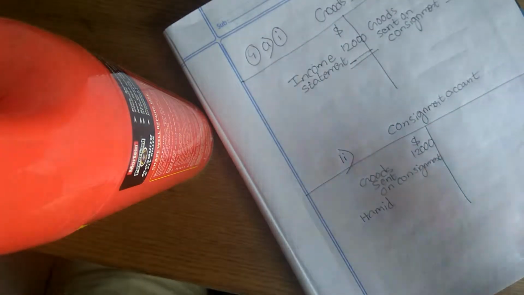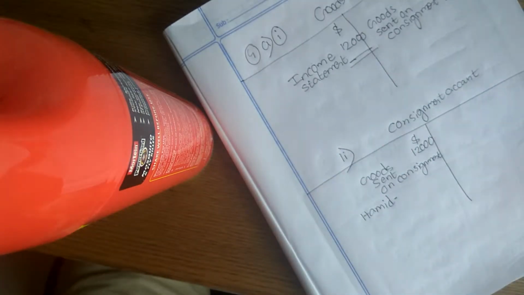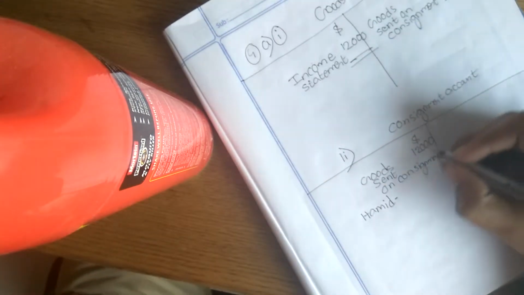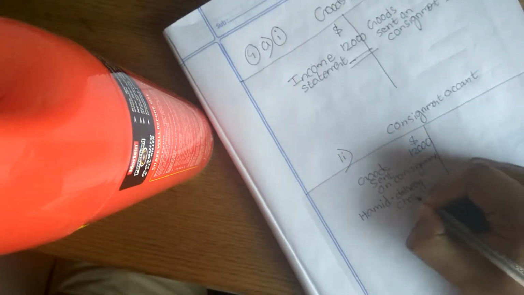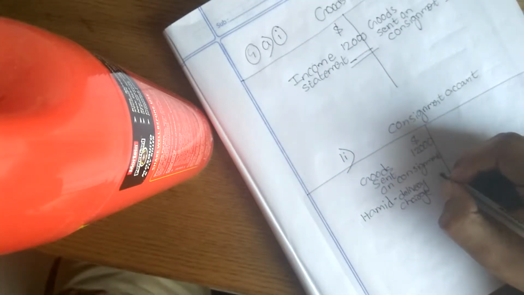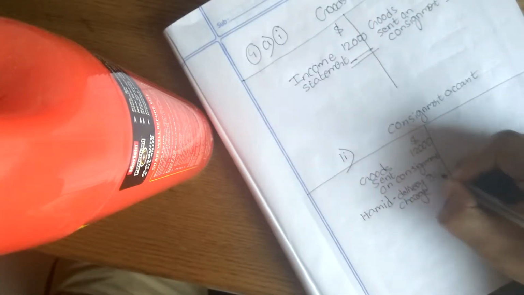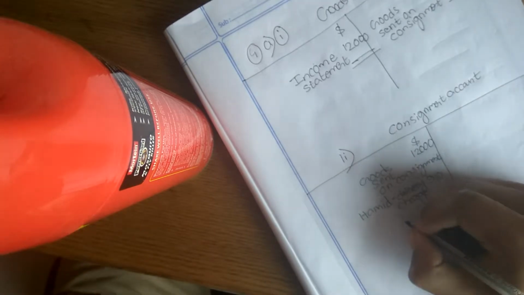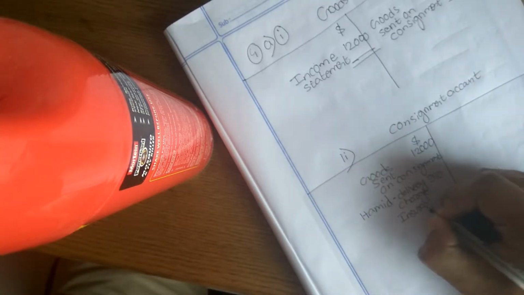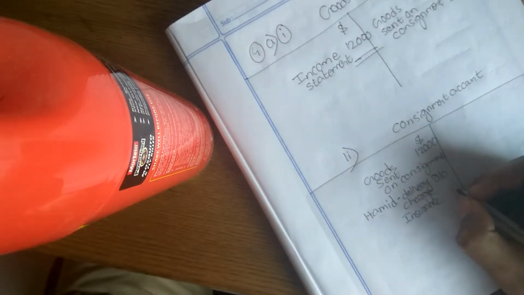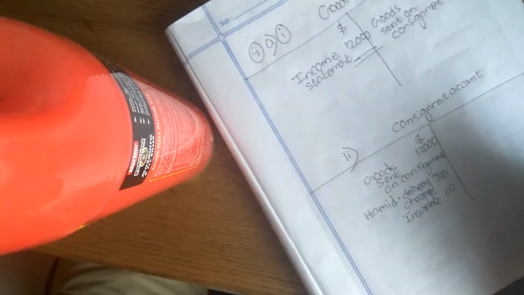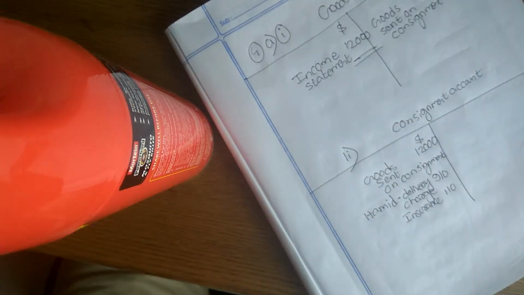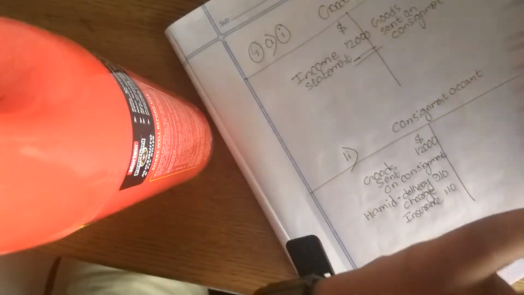So first let's write all of this here. Hamid: first we give the delivery charge of 910. Then we give the insurance, and here we write the 110 value. So we are done with three of the things. Now let's give Patel's expenses.